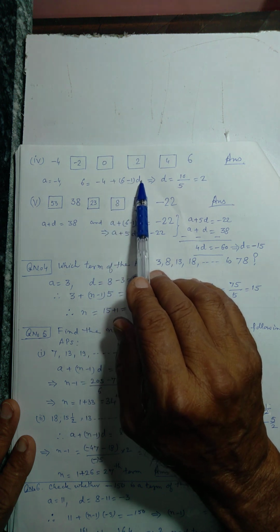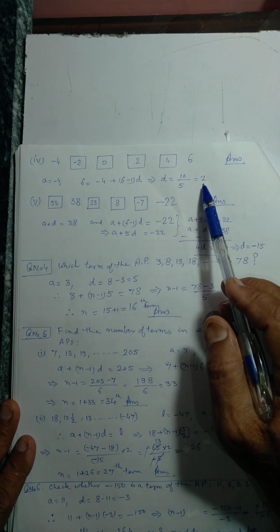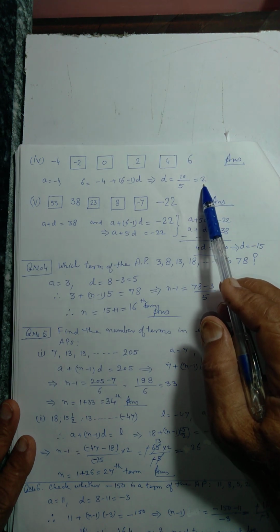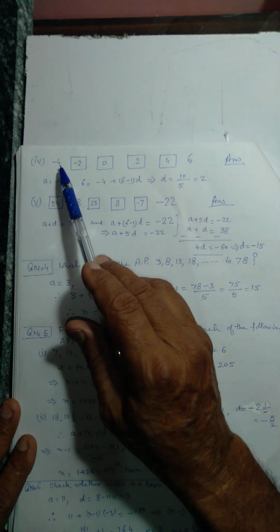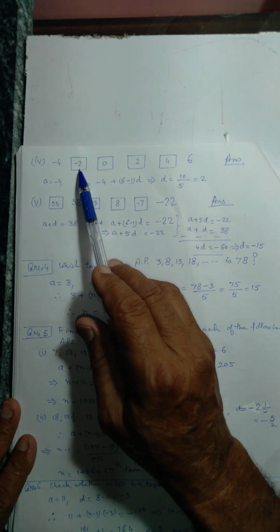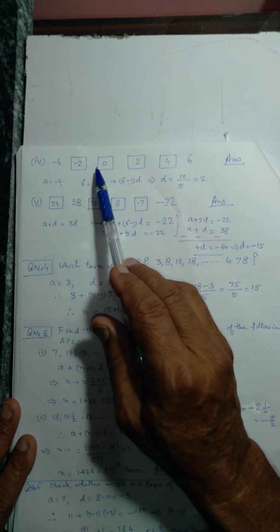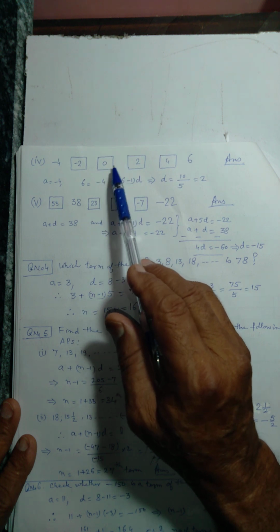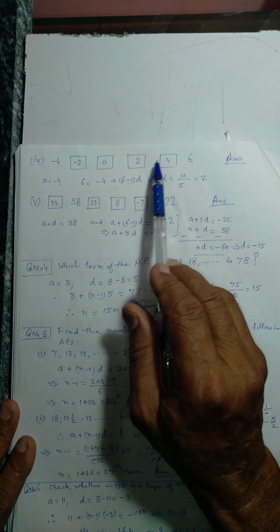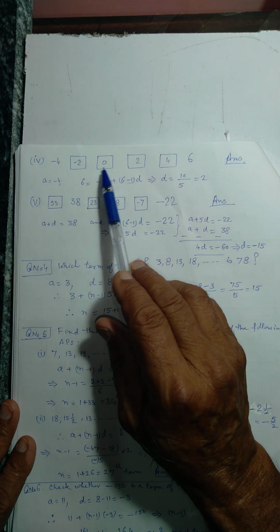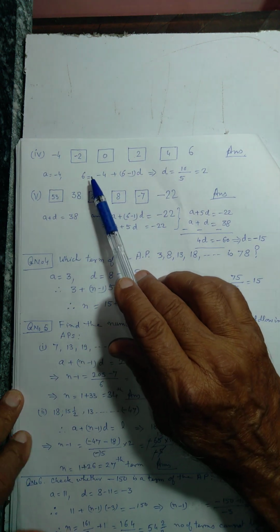Sixth term is 6. So that will be equal to minus 4 plus (6 minus 1) into D. So common difference will be 10 by 5, that is equal to 2. So we have got common difference 2. So just add minus 4 plus 2, that is equal to minus 2. Again add 2 to this, you will get 0. And again add 2, then you will get 2. Again add 2, you will get 4. So I have completed in this way this complete box, which was blank earlier.